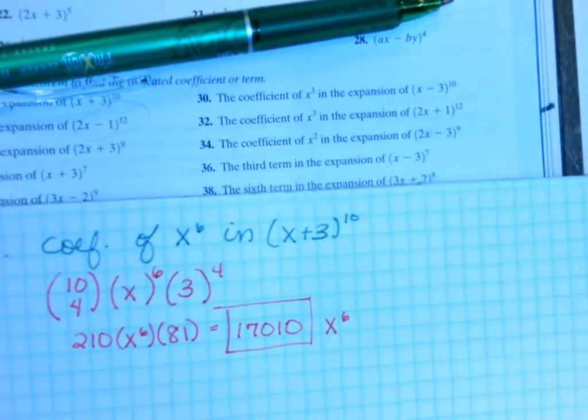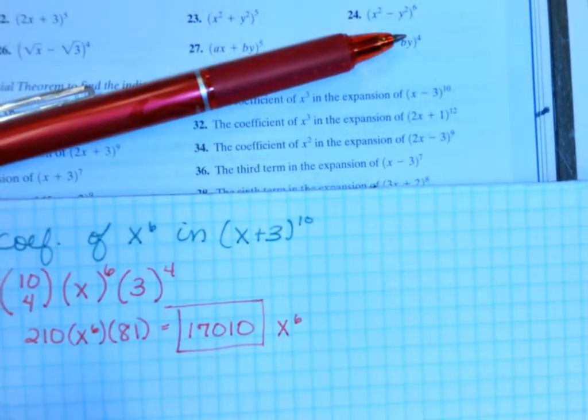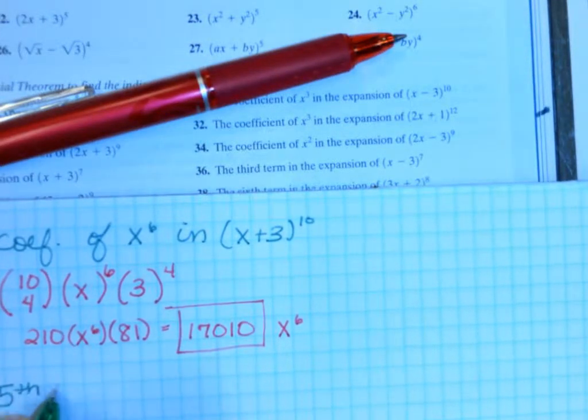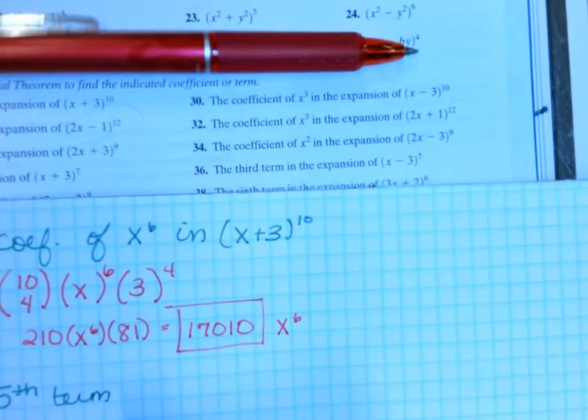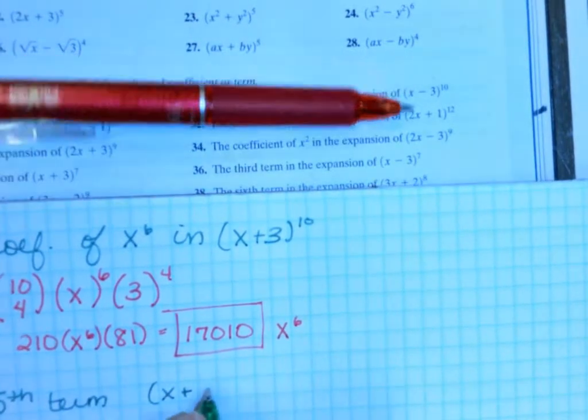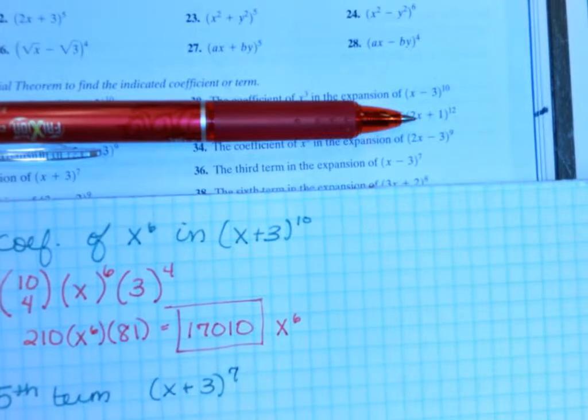Now, on problems like number 35, 35 says I want the 5th term in the expansion of (x + 3) to the 7th.